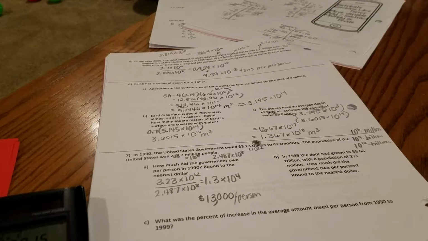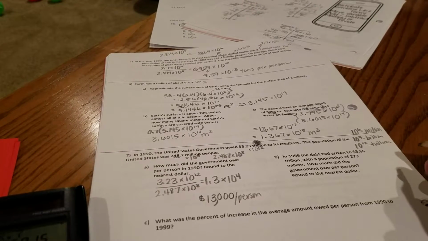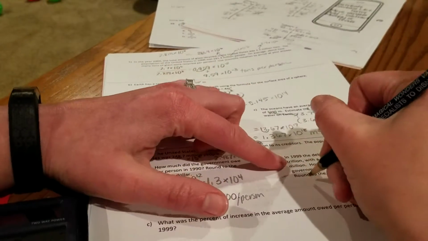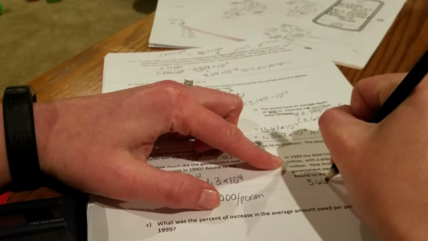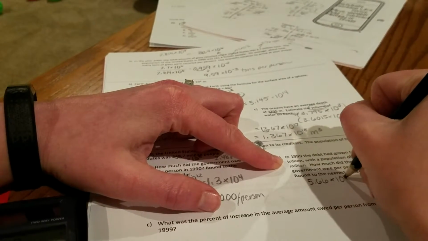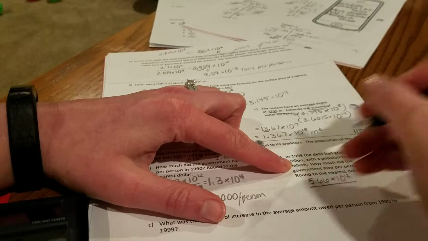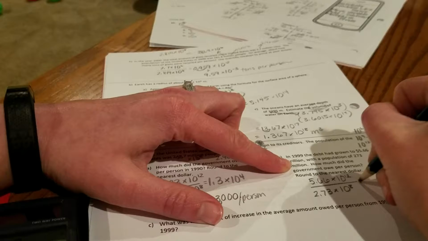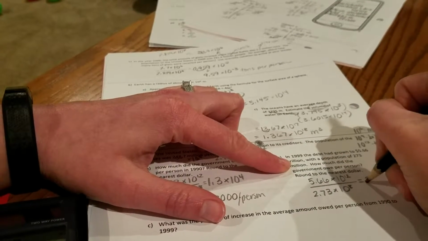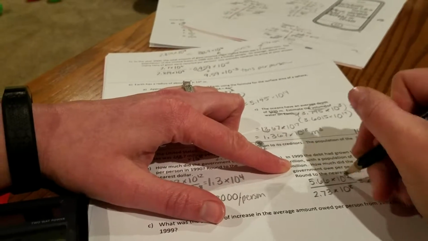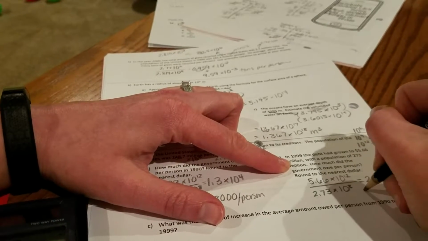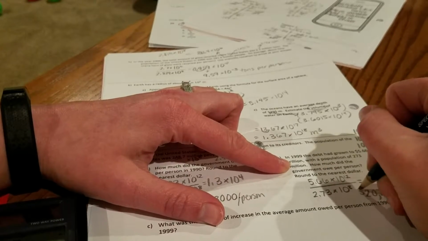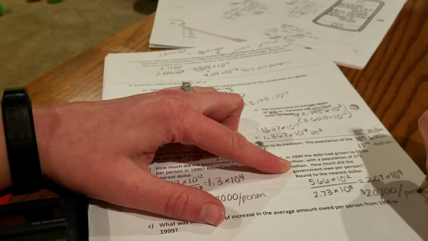In Part B, in 1999, the debt had grown to 5.66 trillion with a population of 273 million. How much did the government owe per person? So 5.66 trillion, which is times 10 to the 12th, divided by 273 million, so 2.73, loss of 2, so gain of 2 for the millions, and this gives us about 2.07, and 12 minus 8, 10 to the 4th, so 1, 2, 3, 4, so $20,700 per person.